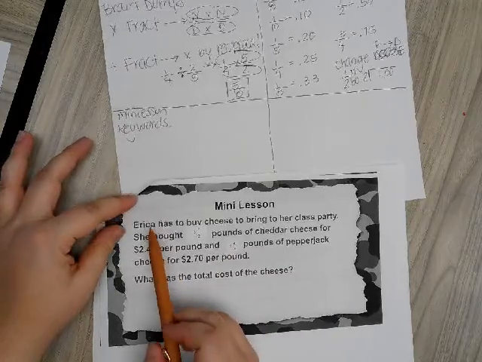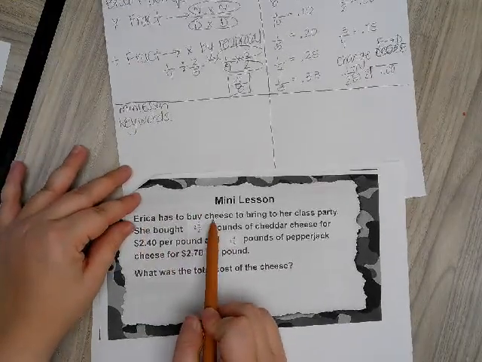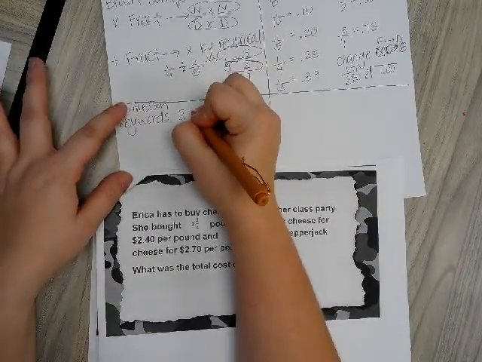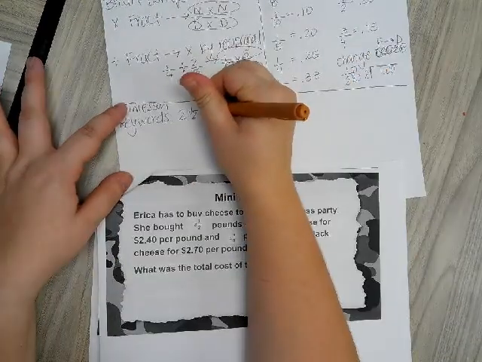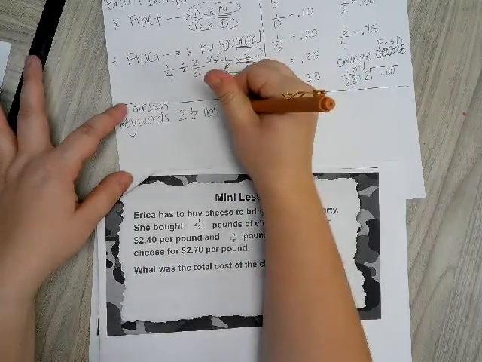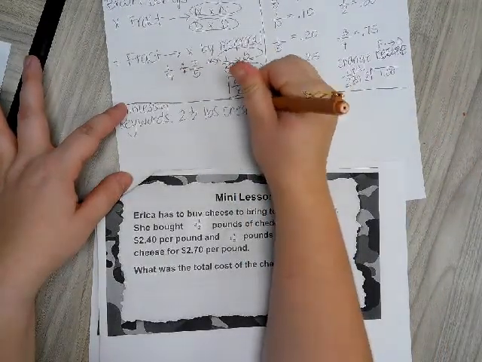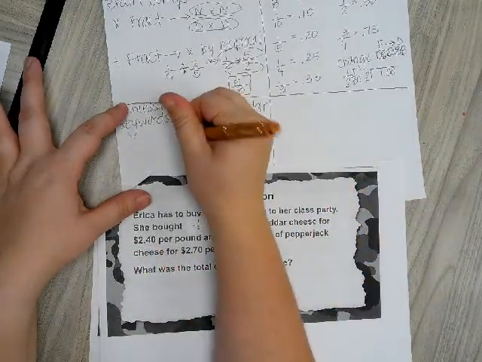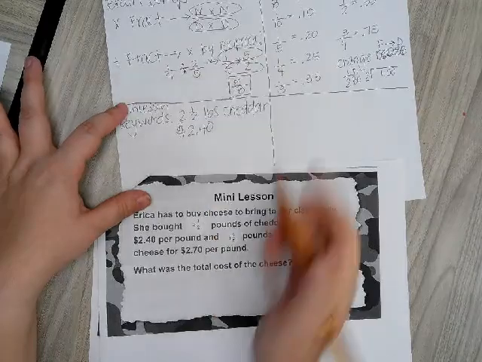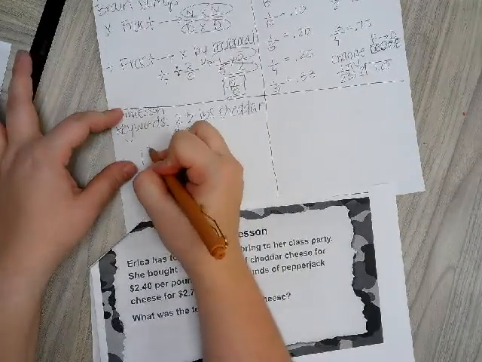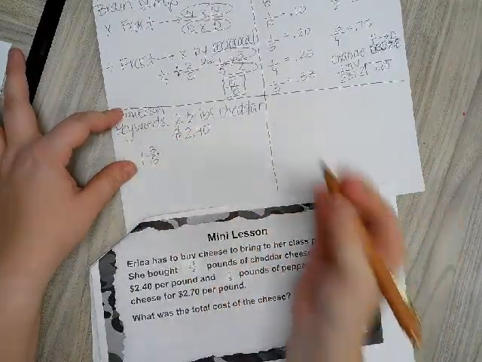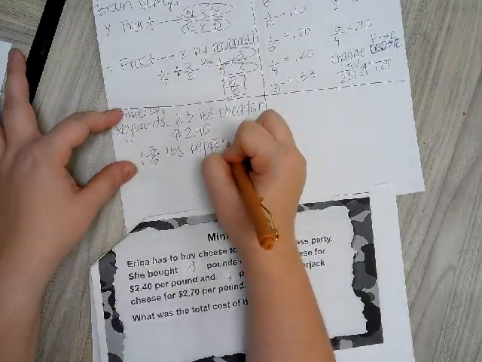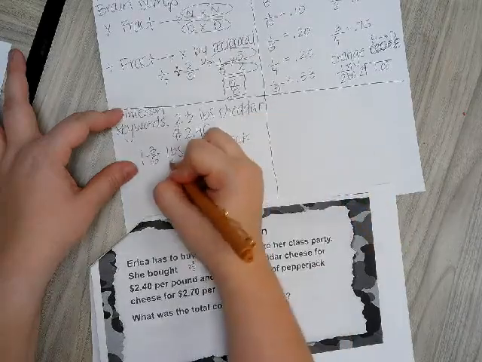Okay, so it says Erica has to buy cheese to bring to her class party. She bought 2.5 pounds of cheddar for $2.40. And then we have 1 3/5 pounds of pepper jack for $2.70.